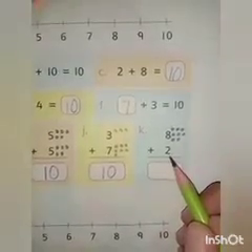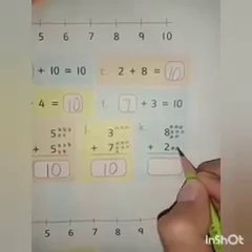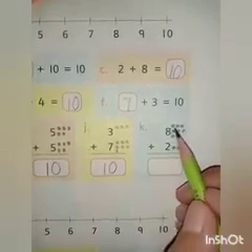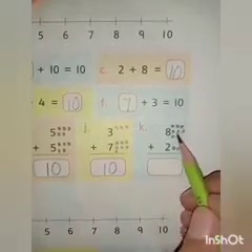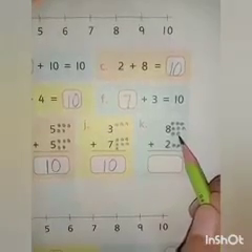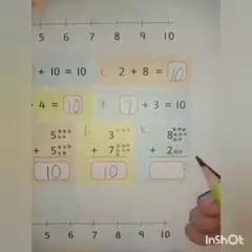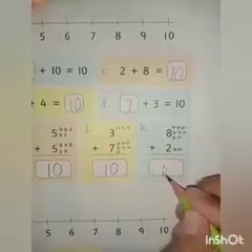Our second number is 2. So we are going to draw 2 dots here. 1, 2. Now count all the dots together. 1, 2, 3, 4, 5, 6, 7, 8, 9, 10. So when we add 8 and 2, we got the answer 10. Write 10 in the box.